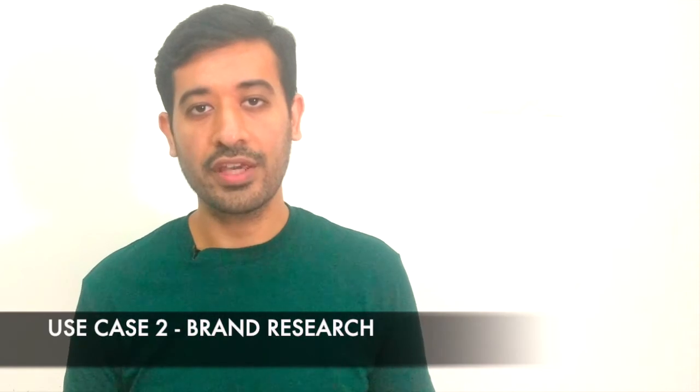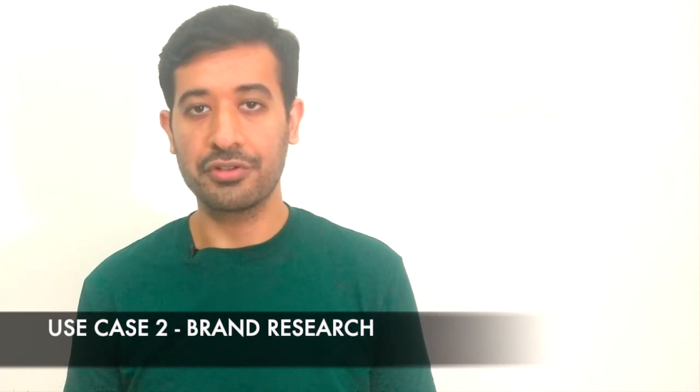So the next use case that we are going to cover today is brand research. When it comes to brand research, we require both sentiment analysis as well as logo detection. So Google Cloud Vision came up with a separate logo detection API, whereas Amazon Rekognition takes this up as part of its native object detection API.